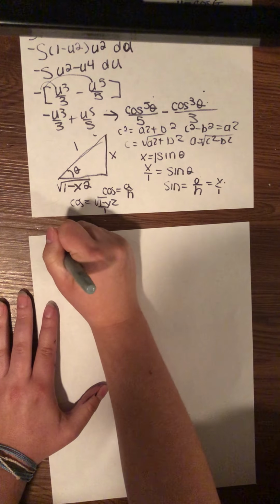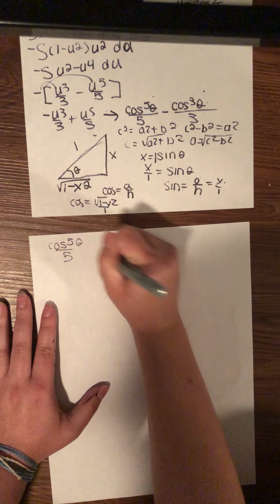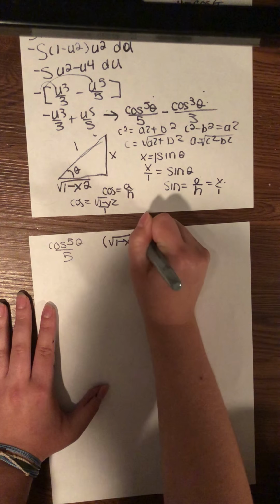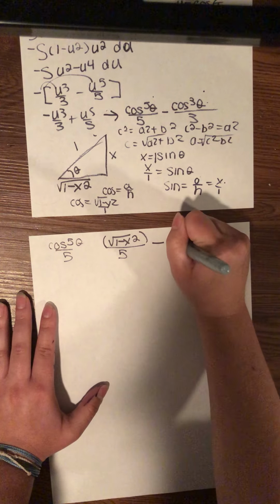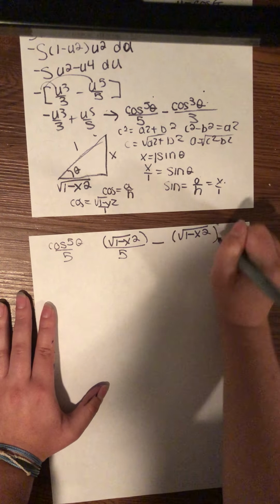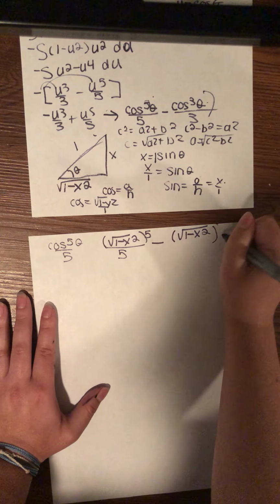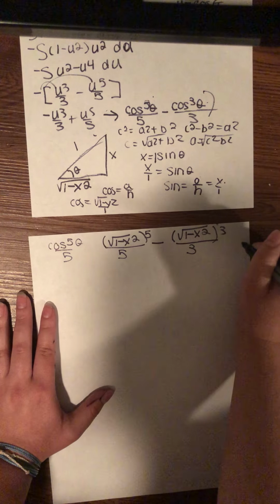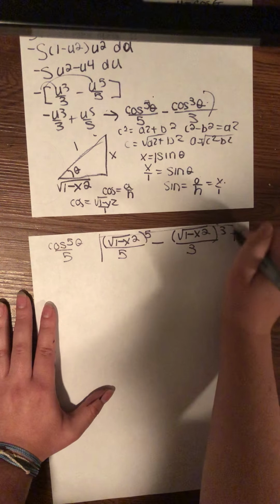So cosine to the 5th theta over 5, we're going to put that cosine in, and it's going to be the square root of 1 minus x squared over 1, to the 5th, over 5, minus cosine. This has an exponent of 3, remember. And then we're going to plug this back in, cubed over 3. And this is our final answer.